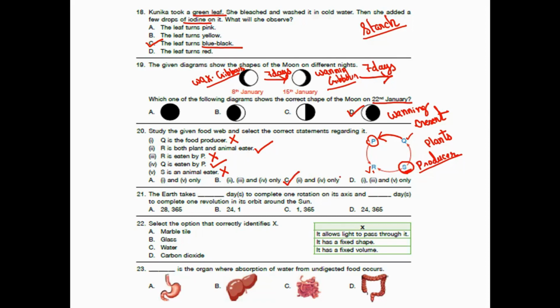Okay. Coming to question number 21. Question number 21 says, the earth takes dash days to complete one rotation on its axis and dash days to complete one revolution in its orbit around the sun. So we know that Earth is tilted on its axis, and to complete one rotation, it takes 24 hours. That means 1 day. Correct? And to complete one revolution around the sun, it takes 365 days. That's why we have 365 days in a year, right? So our correct answer will be option number C.